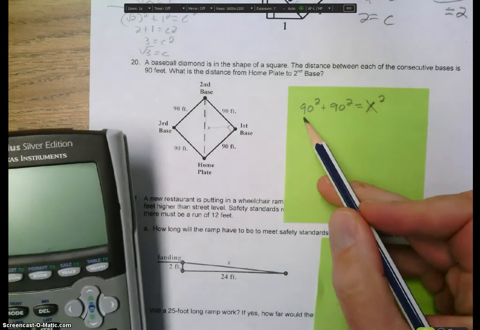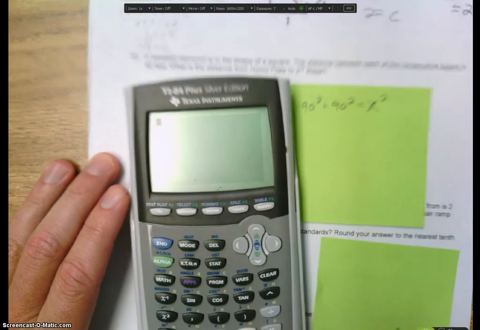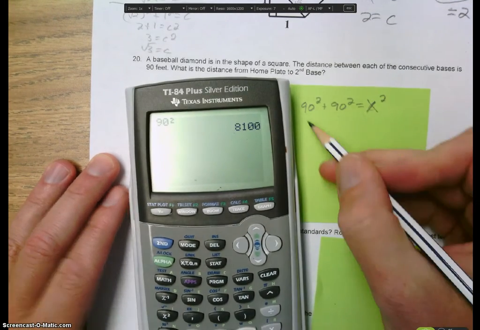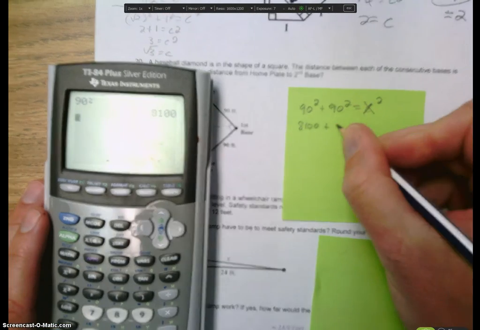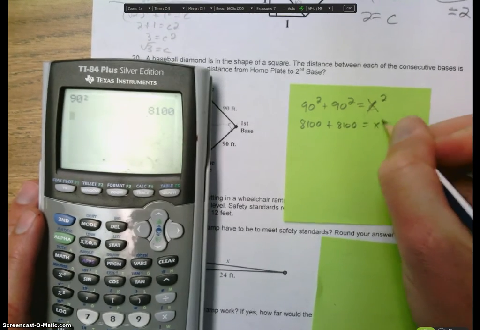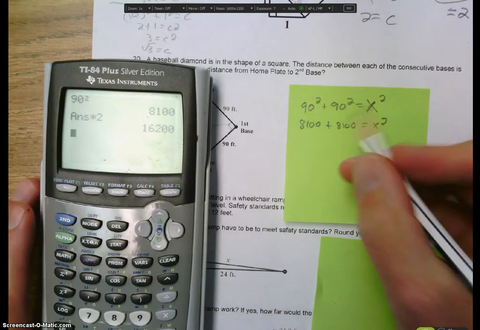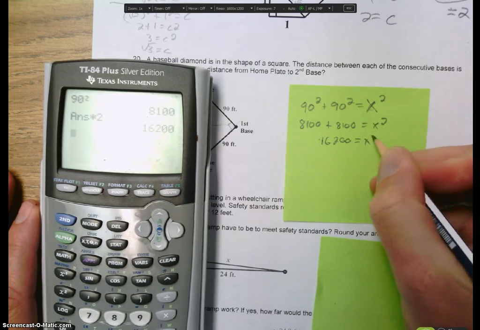Now you know this is like 9 squared and 9 squared, but you know, don't think too much. 90 squared is 8100. Wow. Okay, 8100 plus another 8100 equals x squared. So double that, right? 16,200 equals x squared.